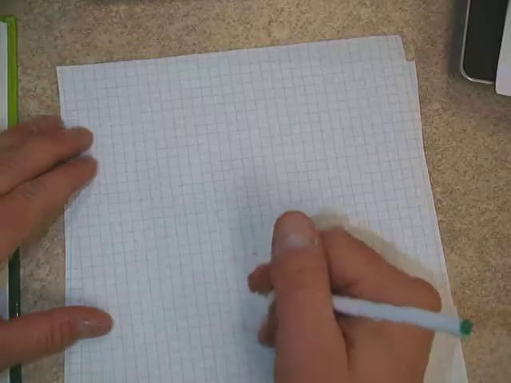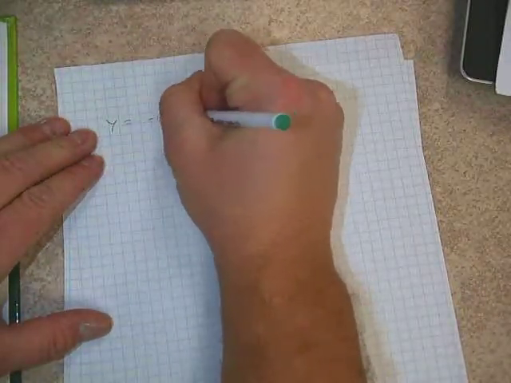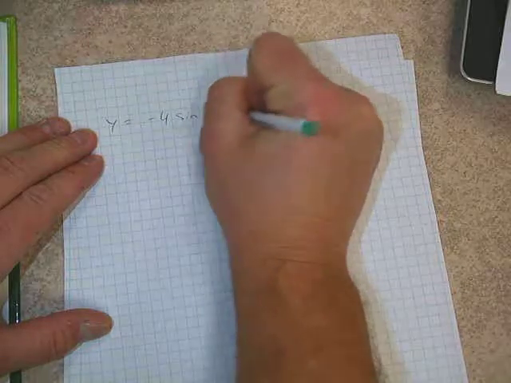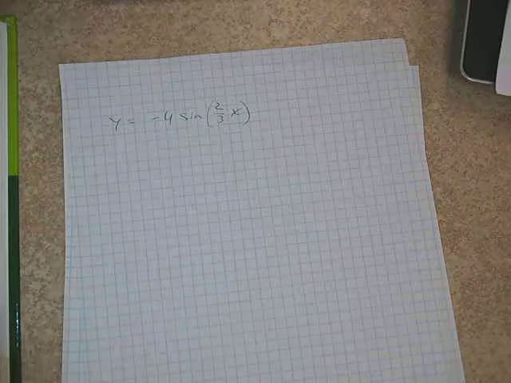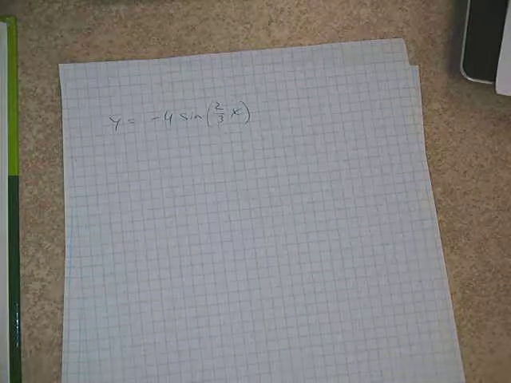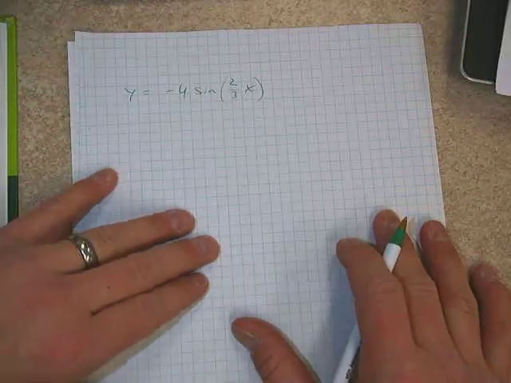Okay, on page 392, we're going to look at a couple of problems here together. We're going to look at number 16. Number 16 gives us y equals -4 sine of 2/3 x. And they've asked us to give the amplitude, period, and frequency, and then sketch the graph. We're just going to go right to the graph part here. We'll talk about the other things on the way to get to it.